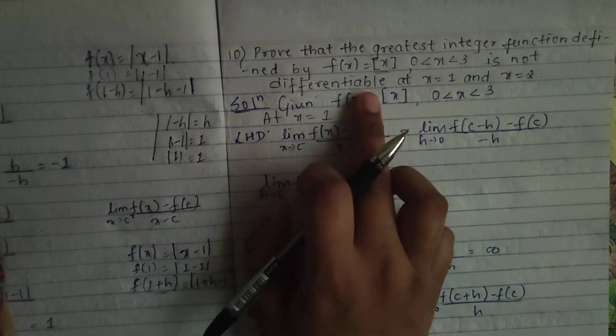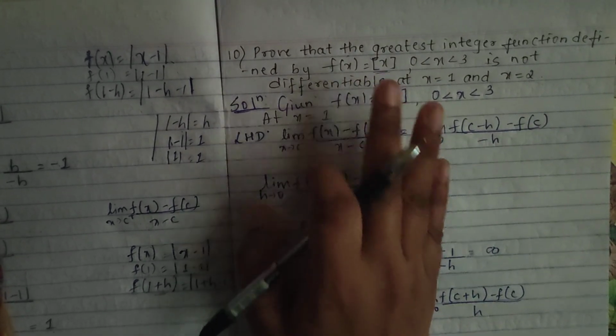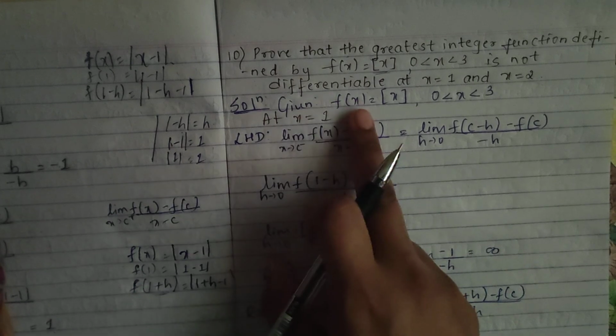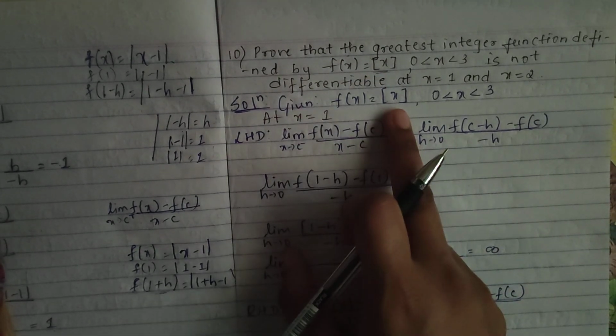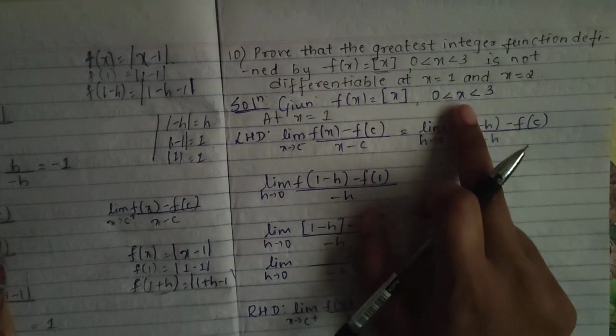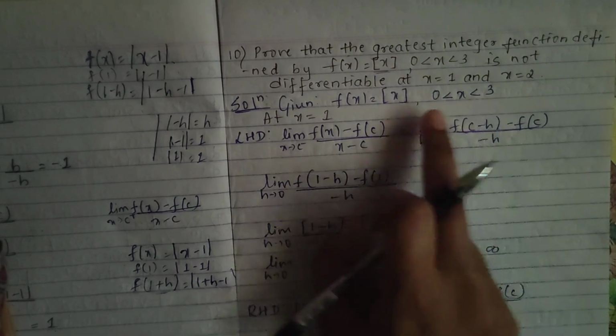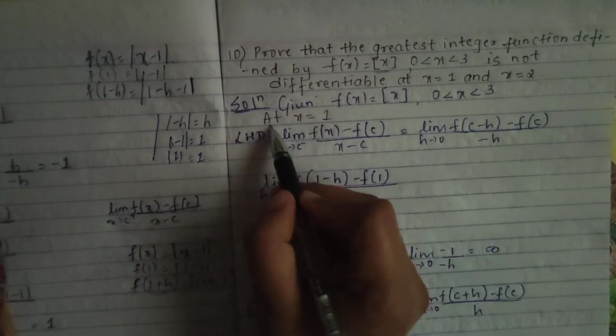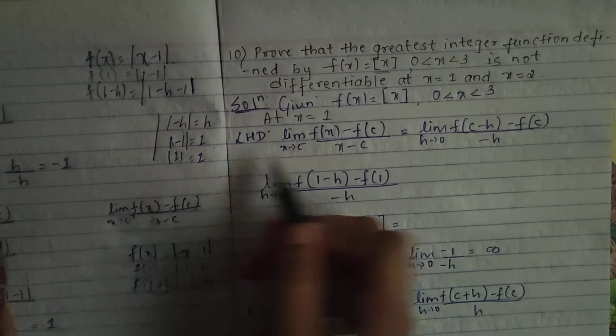So for differentiability they are asking, obviously you have to go LHD and RHD. Write your given: f of x is equal to bracket x, we term it as the greatest integer function, okay, and x is less than 3, greater than 0. So first at x is equal to 1, how do I get my LHD?